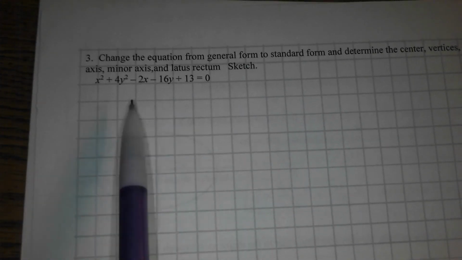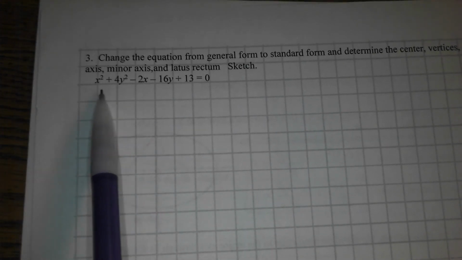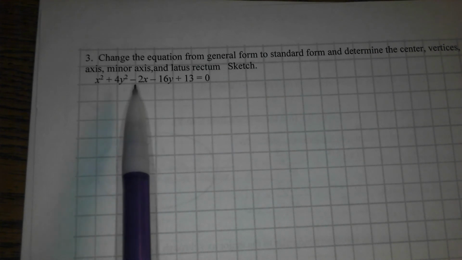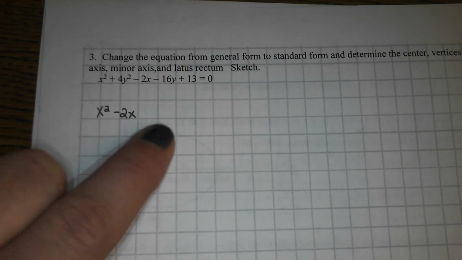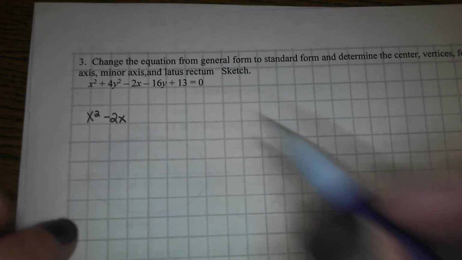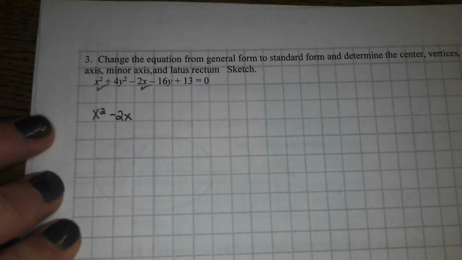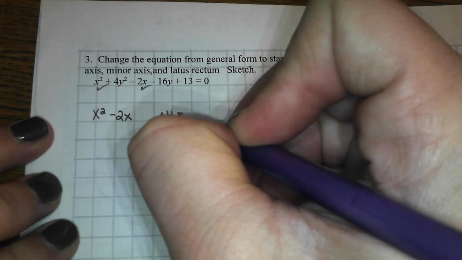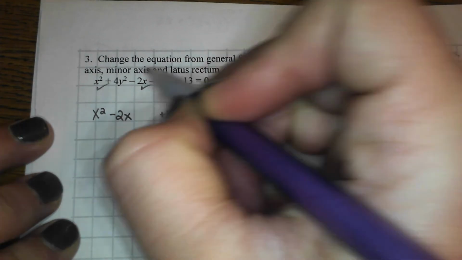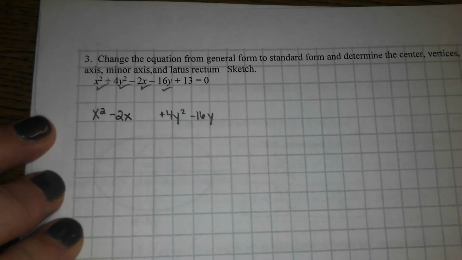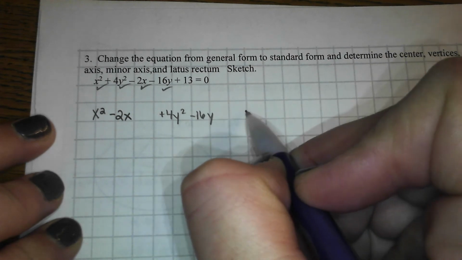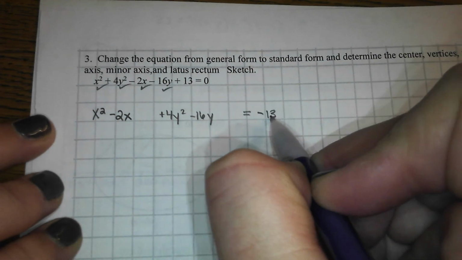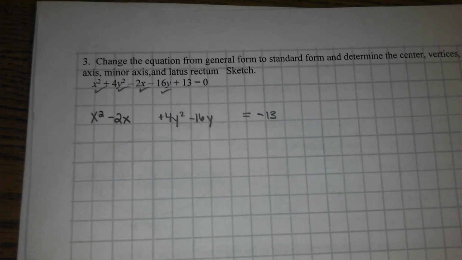So on this first one, whenever we were completing the square in geometry or algebra 2, you get your x terms together. So I'm going to rewrite this as x squared minus 2x, and then I'm going to leave some space. So that covers that term and that term. Plus 4y squared minus 16y covers those 2 terms. And then I'm subtracting my 13 over to the other side. So far, so good? Okay.